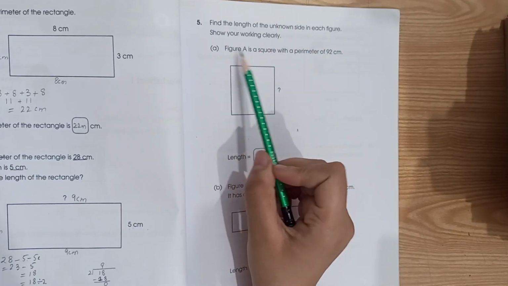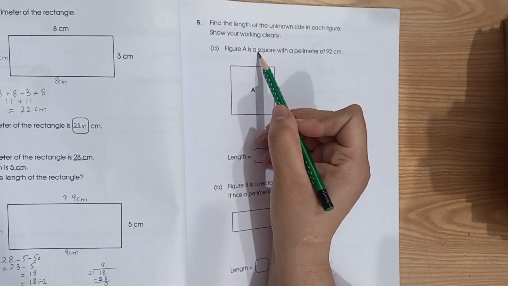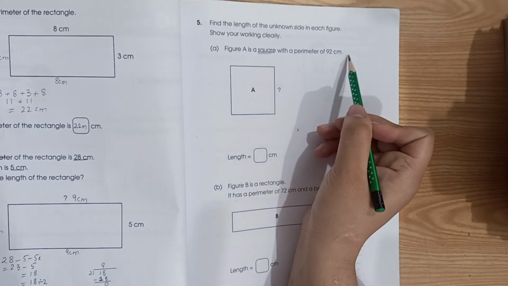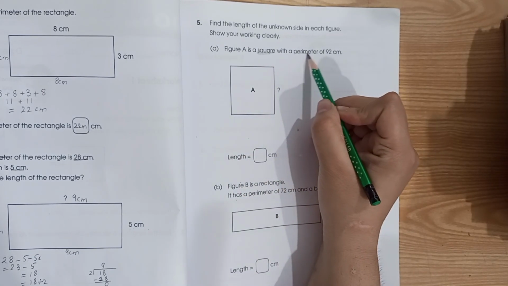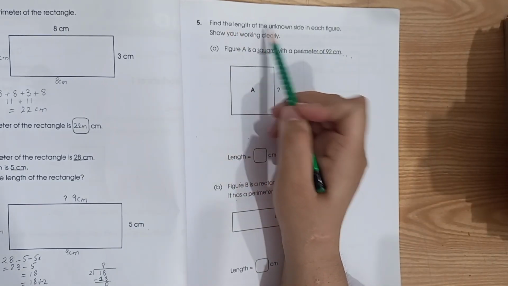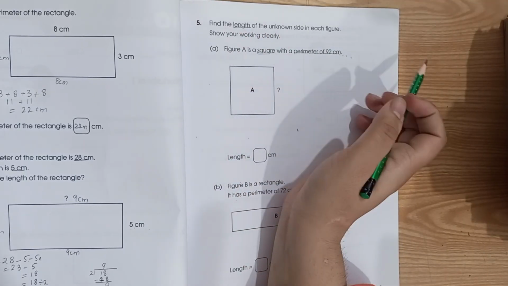clearly. Figure A is a square. Okay, that's an important find. Figure A is a square with a perimeter of 92 centimeter. Find the length of the unknown side.